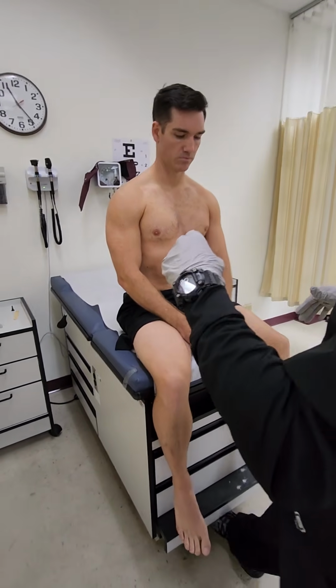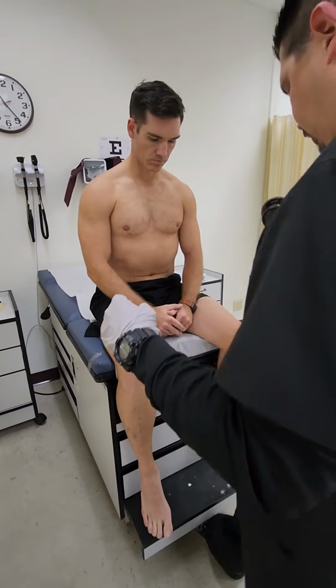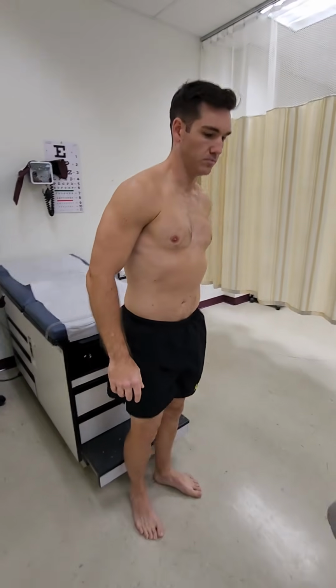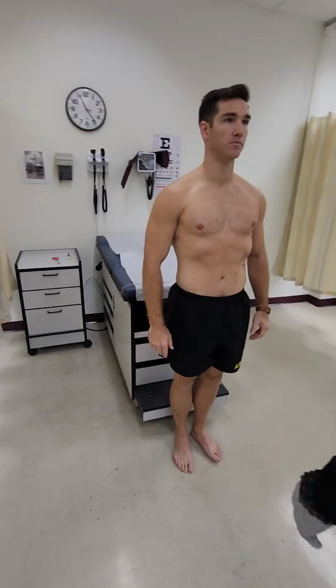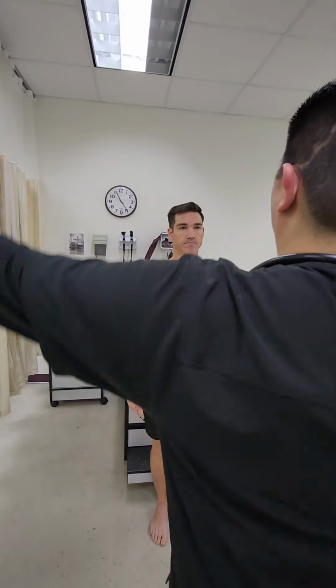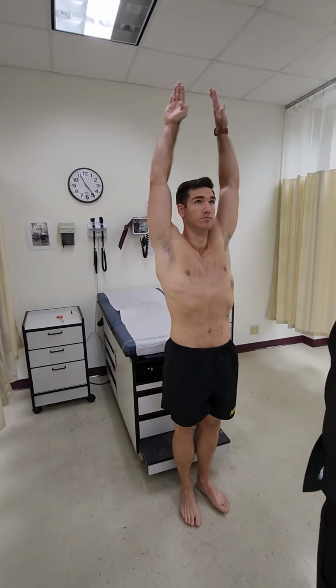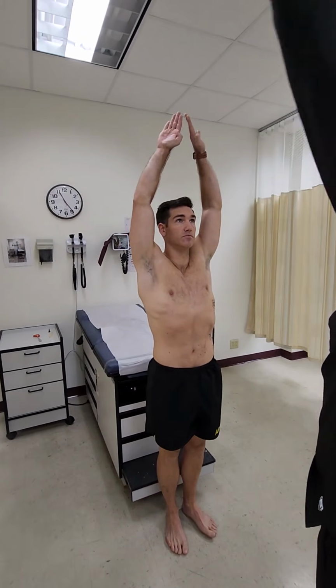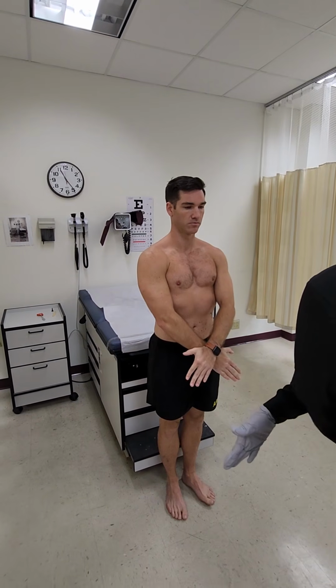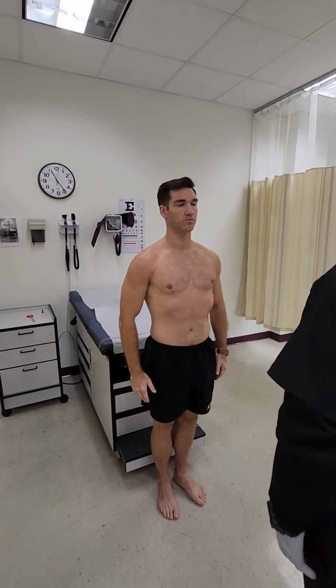All right, so I'm going to have you step up for the first time. So step down and then stand up in front of me. And you're going to do the exact same things, okay? So first we're going to come up here and touch our hands. Then we're going to come down and we're going to cross over. Okay, good. And then we're going to come down.